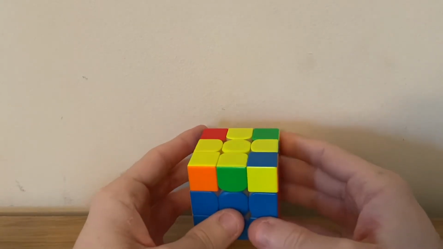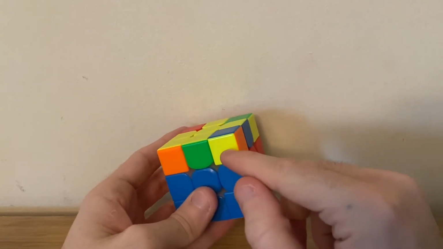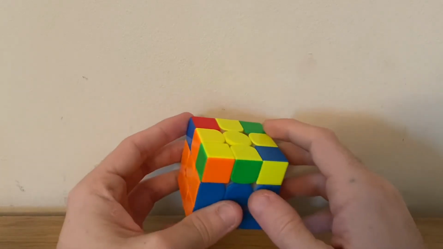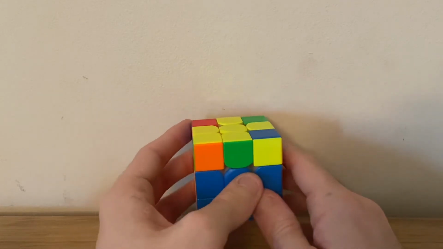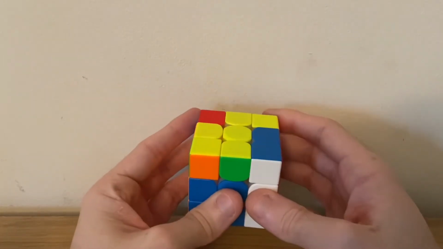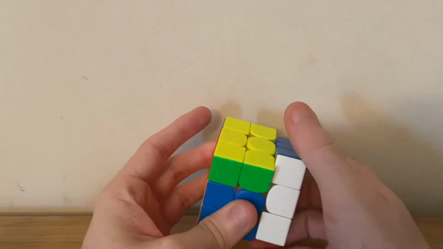This next case is what's known as Sune, and this is where you have one yellow corner facing towards you at the right. So hold it from this position so it's facing towards the right, and do this algorithm: R, U, R prime, U, R, U2, R prime.